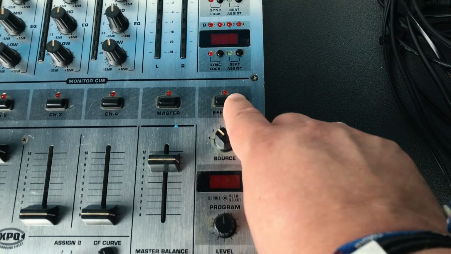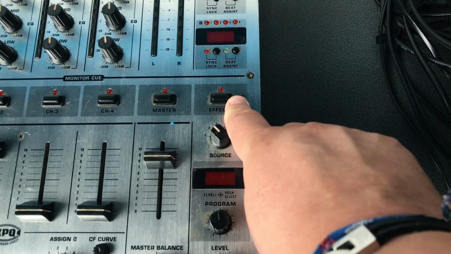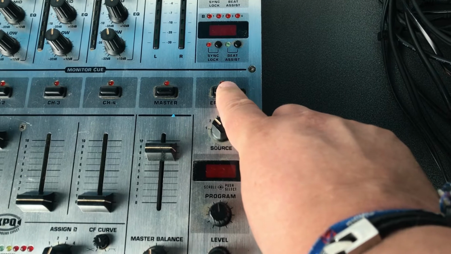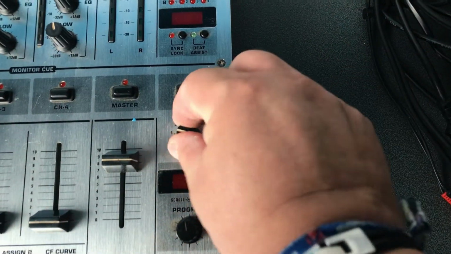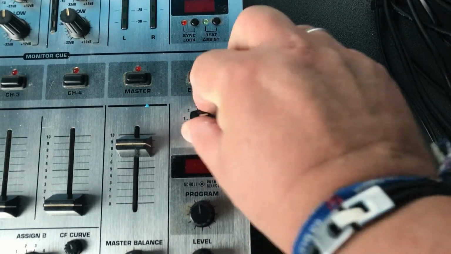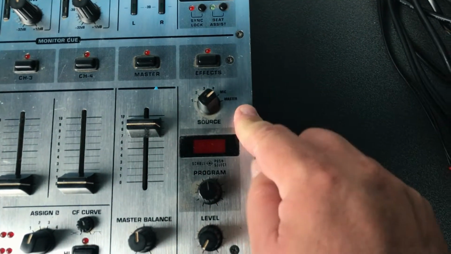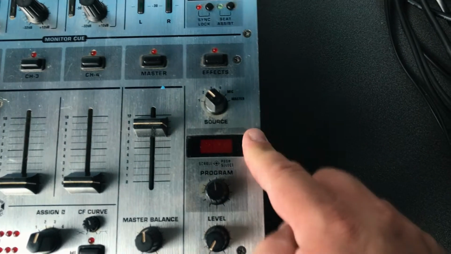So that would give you an effect, so you don't have to actually play it out across your main PA. You can see what the effect will do and how it sounds. This would give you the source, of which where you're going to put it, to channel 2 in our case, or you want to put the master, or just even do it over the vocal. So let's put it to channel 2.